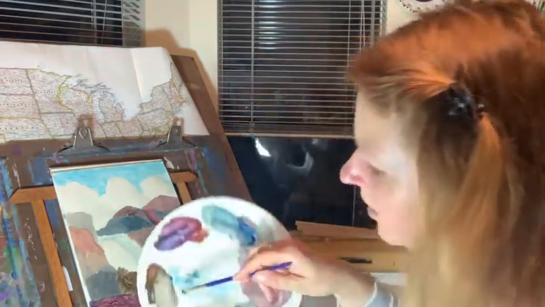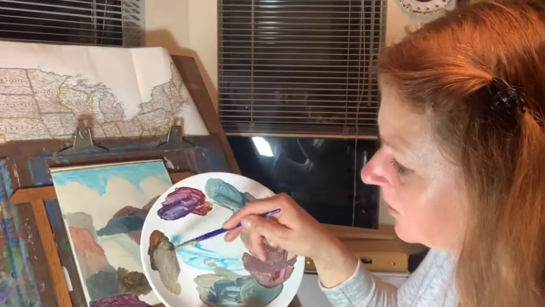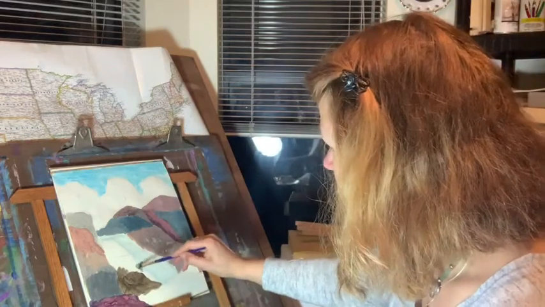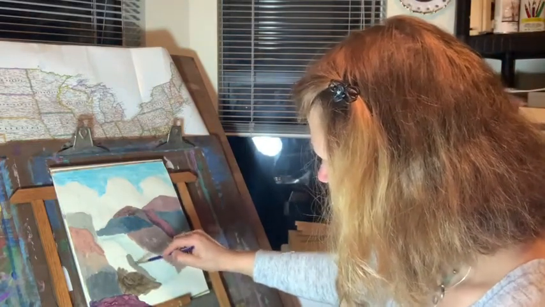And I used that orange and white color next to that earthy color, just to get a nice smooth connection with the water here.